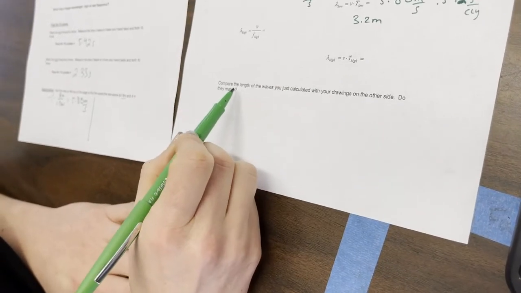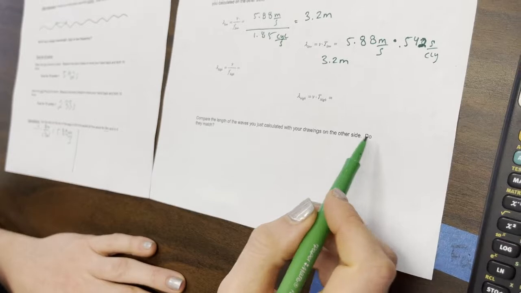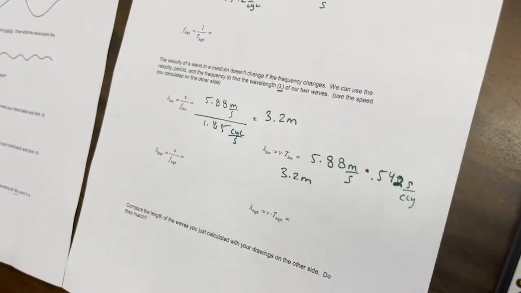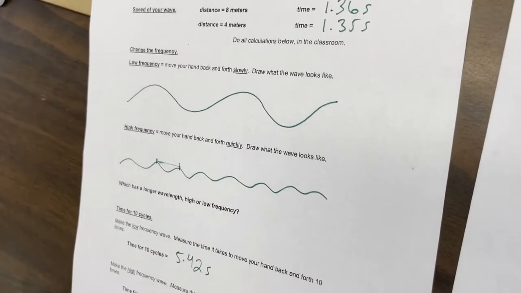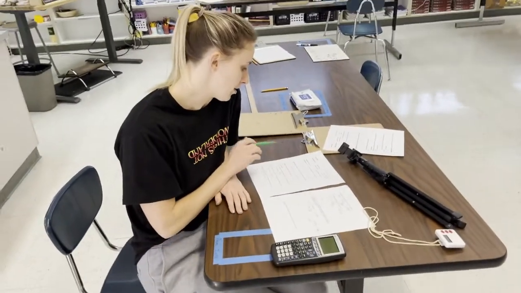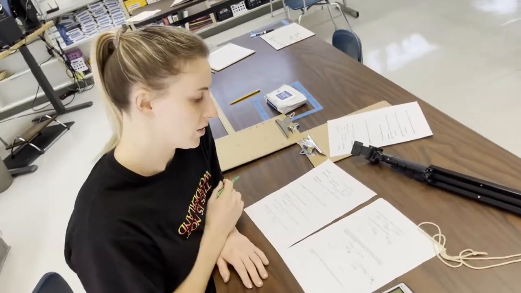Okay. So compare the length of the waves you just calculated with your drawings on either side. Do they match? We'll have to wait for them to calculate these other ones and then compare them with what you've got drawn. You can kind of make a prediction by looking at what you've got over here. Well, not a prediction, but what do you have here? Does it match with what your calculations say?